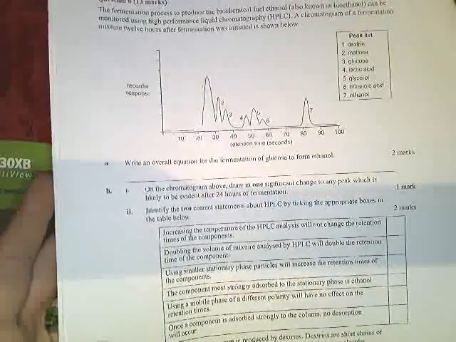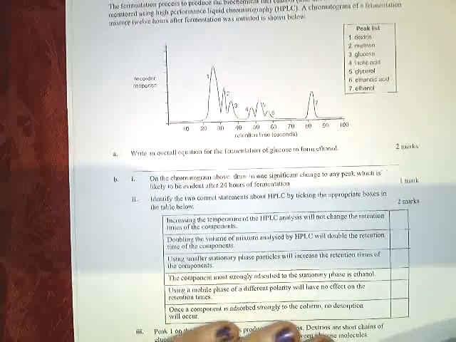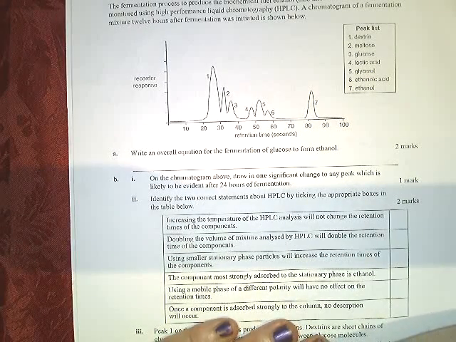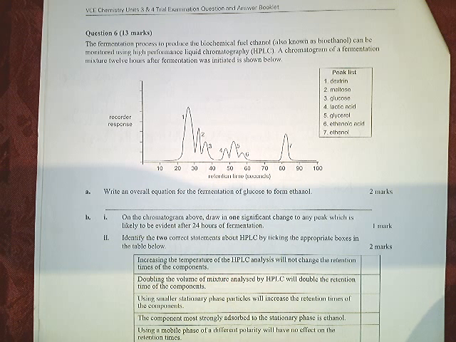Alright, now here we've got an HPLC question. The fermentation process to produce the biochemical fuel ethanol, known as bioethanol, can be monitored using HPLC. A chromatogram for the fermentation is shown below. Write an overall equation for the fermentation of glucose to form ethanol.